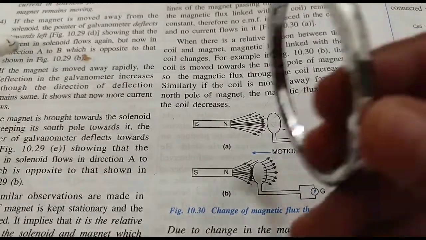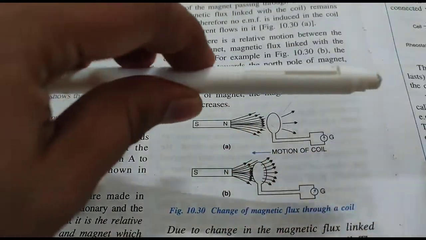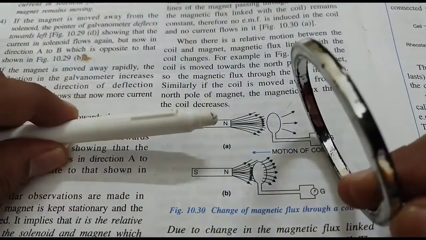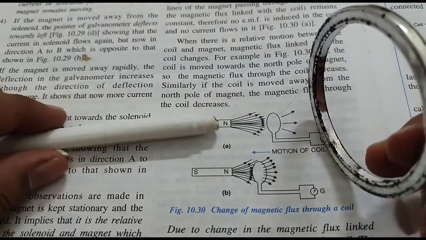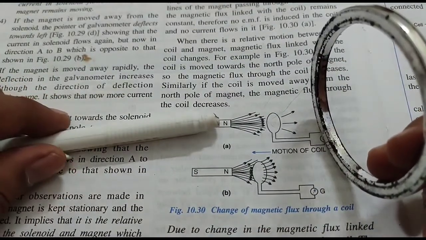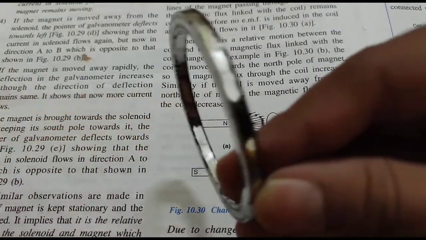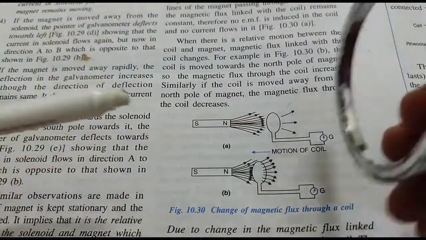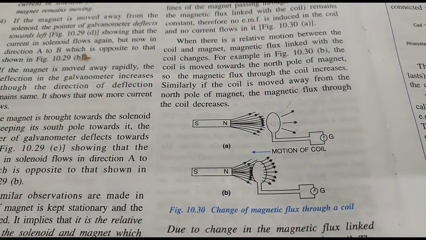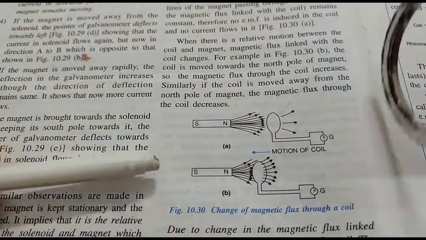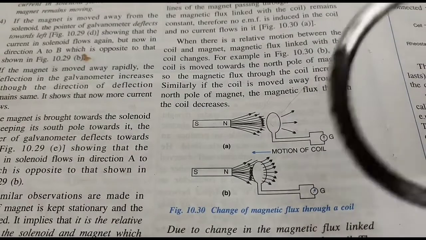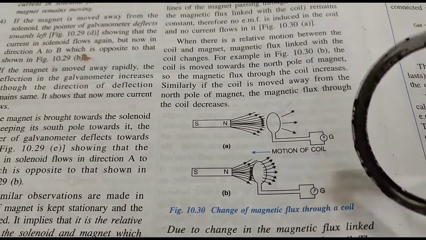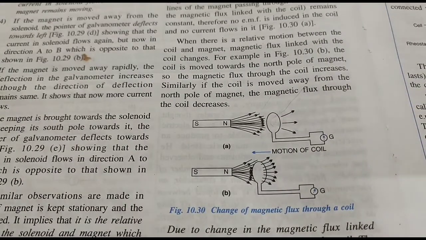Now tell me, if both of them were moving with the same speed, then would electricity be induced? Why do you think so? Because there is no change in magnetic flux. The same magnetic field will pass through the coil. There has to be a relative motion between them. And the faster the motion, the faster the change of magnetic flux, the higher the rate of change of magnetic flux, more is the current produced.